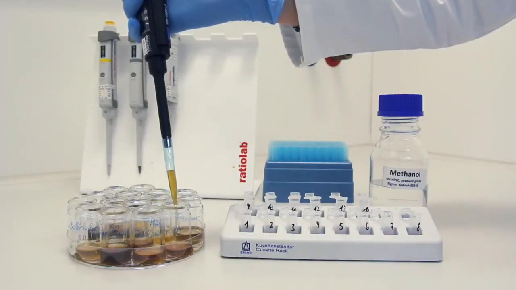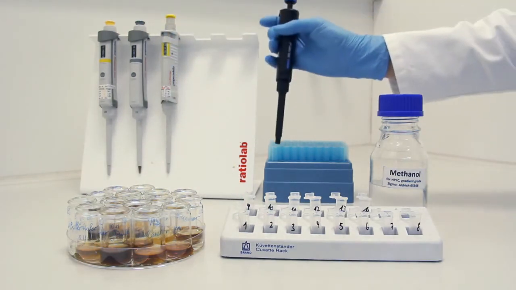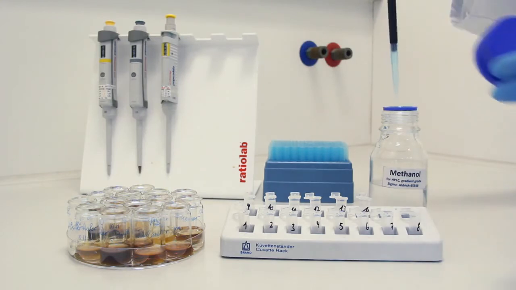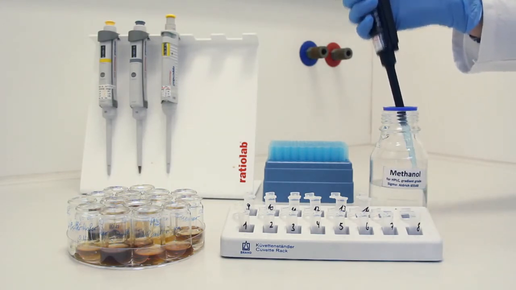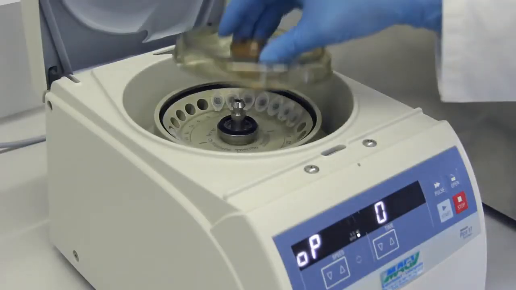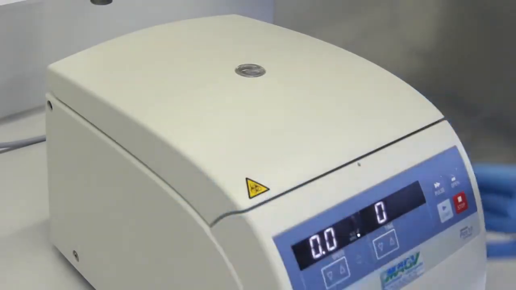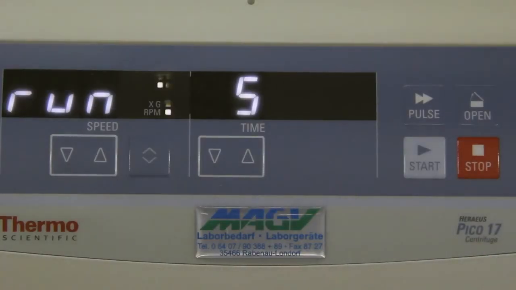Then, the degassed beer was 1:1 diluted with methanol by pipetting 750 microliter beer and 750 microliter methanol into an Eppendorf cap. It was mixed and centrifuged at 10,000 g for 5 minutes. All beer samples were prepared this way.